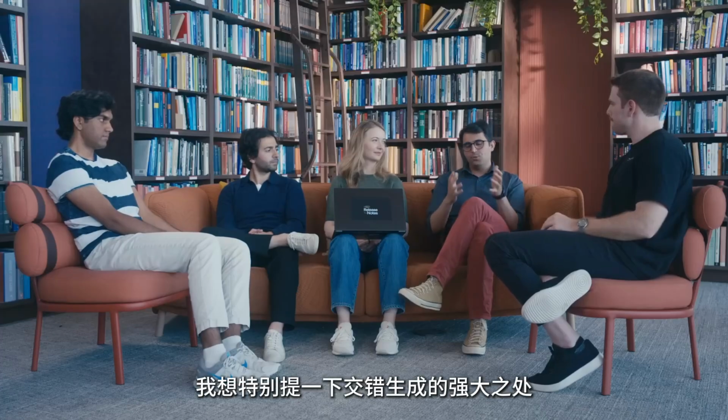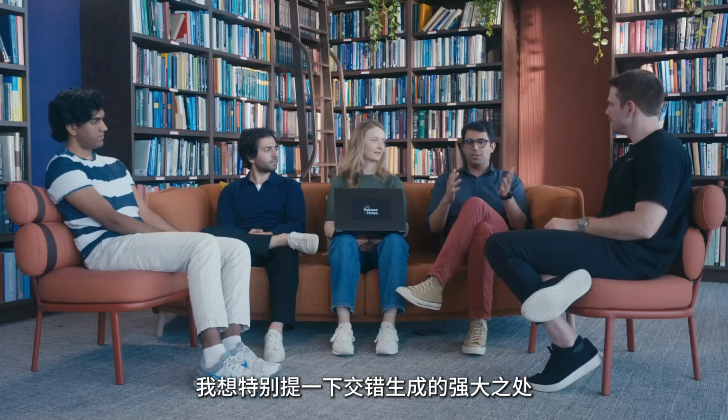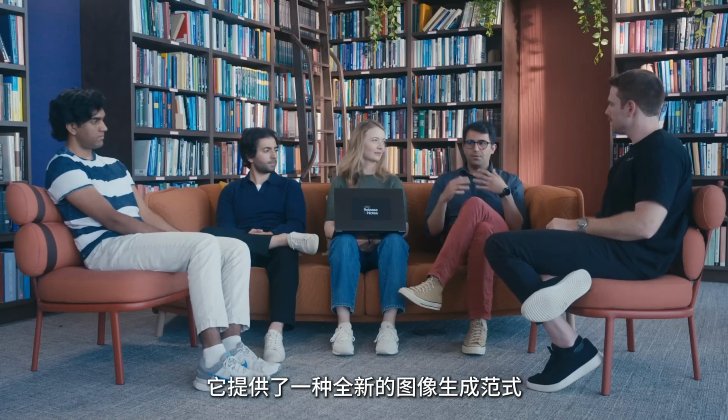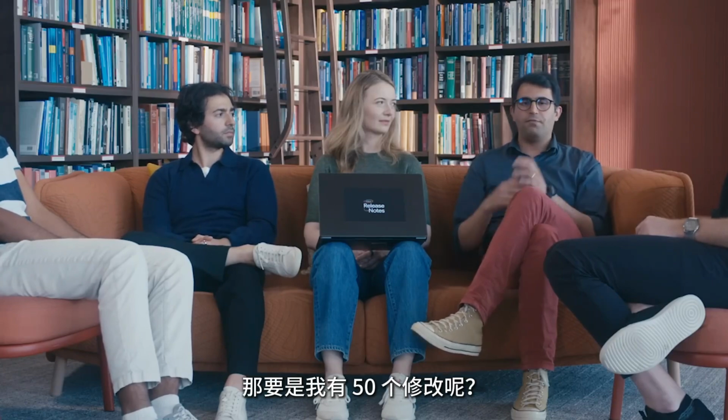This is something that I wanted to mention basically. One of the magics of interleave generation is that it offers a new paradigm for image generation, right? If you have a very complex prompt, you're talking about 6 different edits. What if I go with 50 different edits?